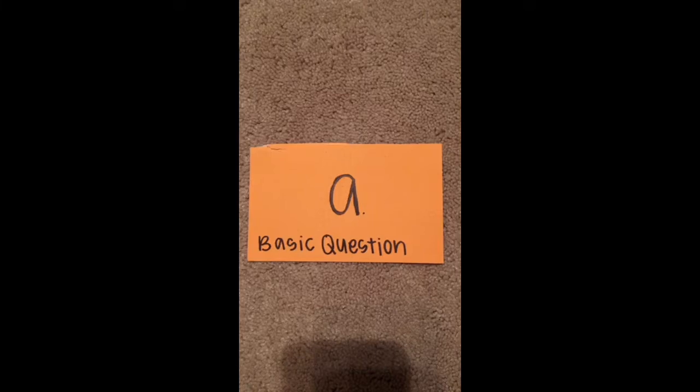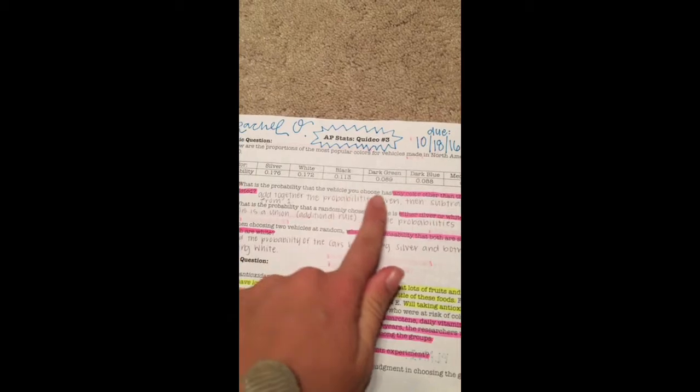with the basic question. For part A of the basic question, it asked, what is the probability that the vehicle you choose has any color other than the 6 listed? Now, this comes from the chart here, given with the probability of each color of car for vehicles made in North America. So for this, we found the probability of any other color than the ones that were listed.